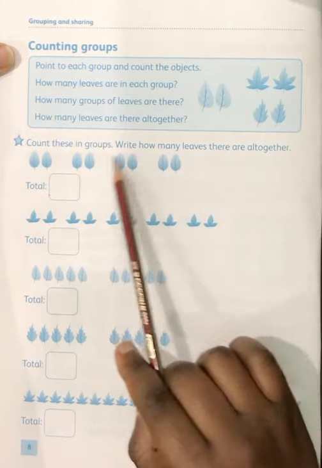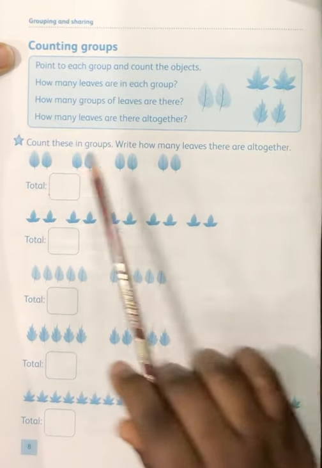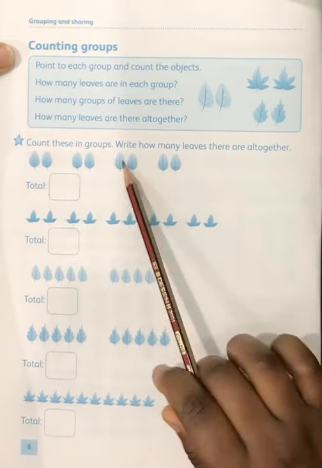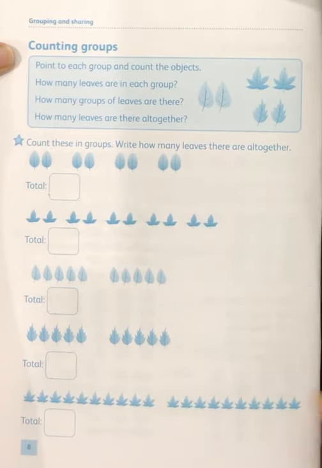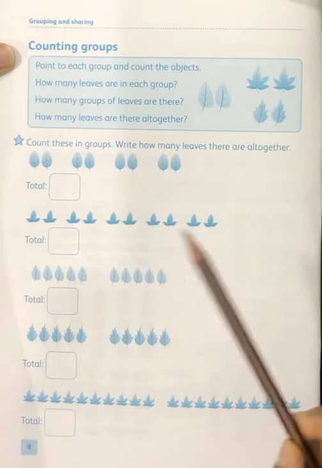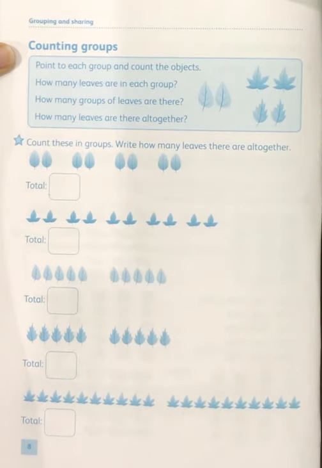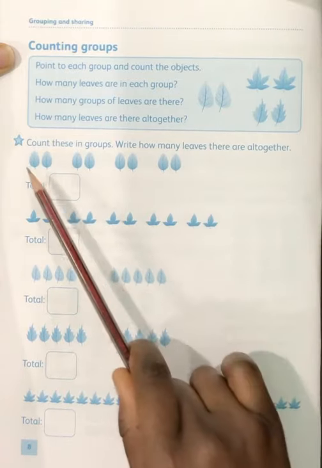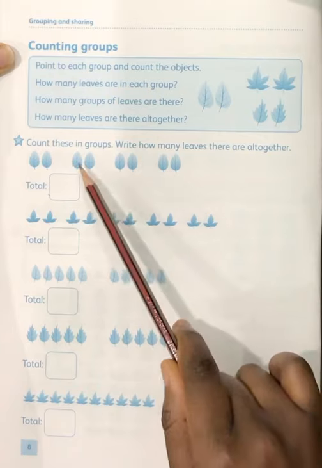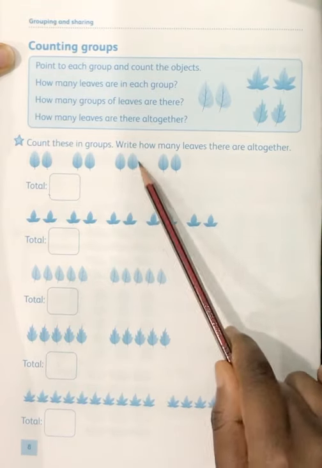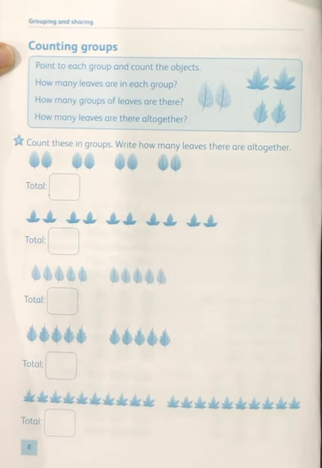So now we have leaves in groups. How many groups do we have? We have 1, 2, 3, 4 groups. We are counting them in groups. So we have 4 groups here. Okay. Now they are in 4 groups. How many leaves do we have in each group? We have 1, 2 leaves here. 1, 2, 1, 2, 1, 2. So we have 2 leaves in each group.